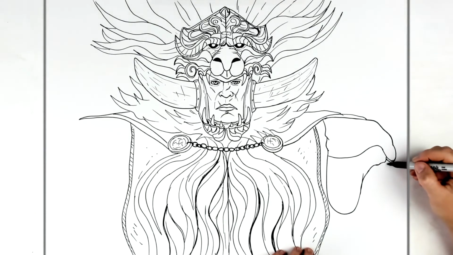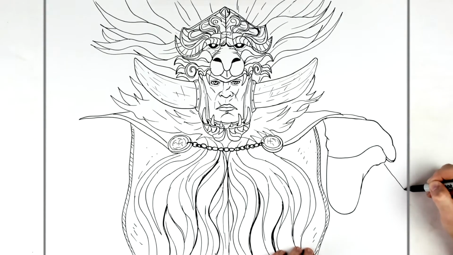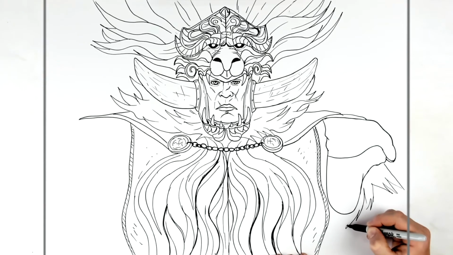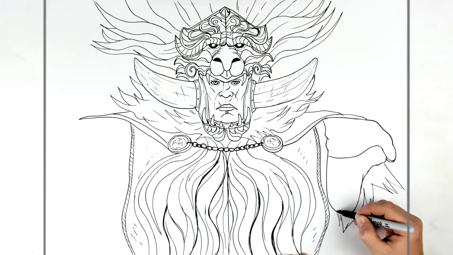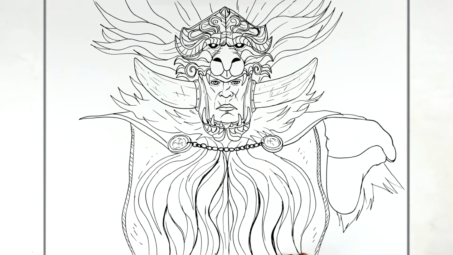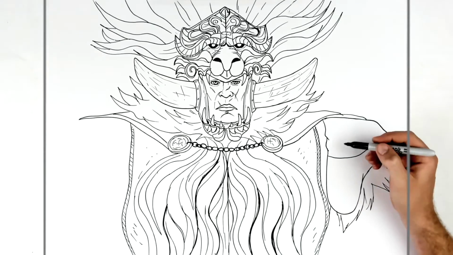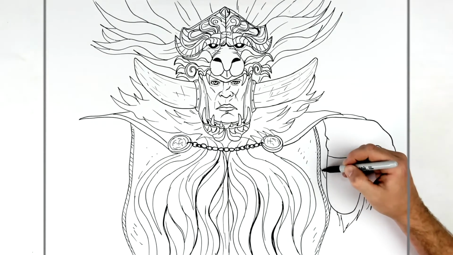Okay, and then like his arm will go, he's got like more fur stuff on his arm here, so you can just add that. And what's that? So that's rope. So then his arm goes into there. There's some more sort of lines inside here.